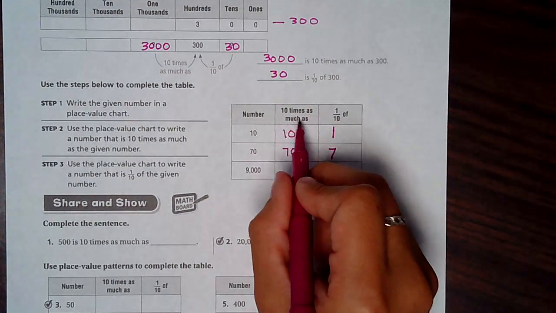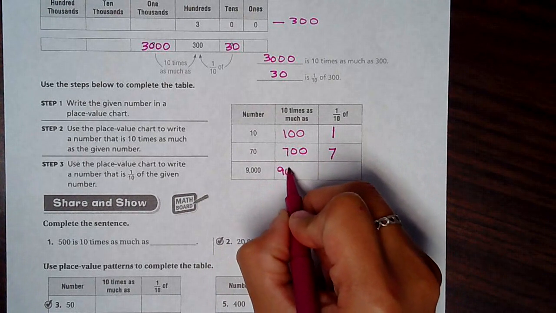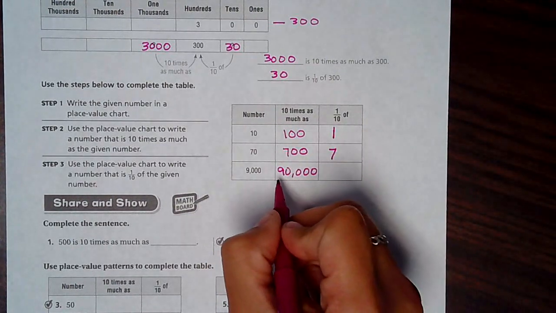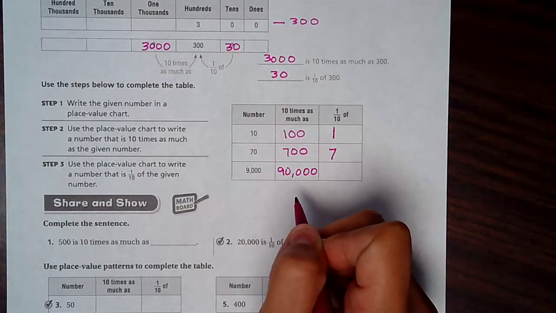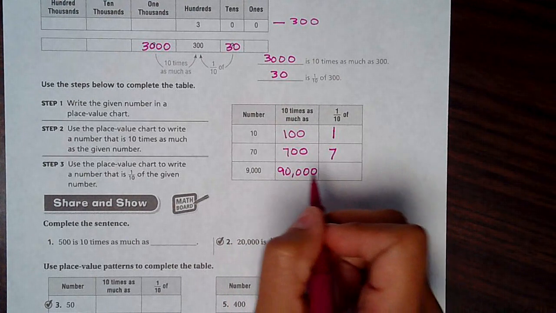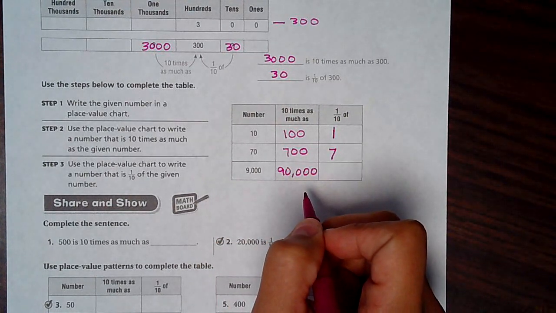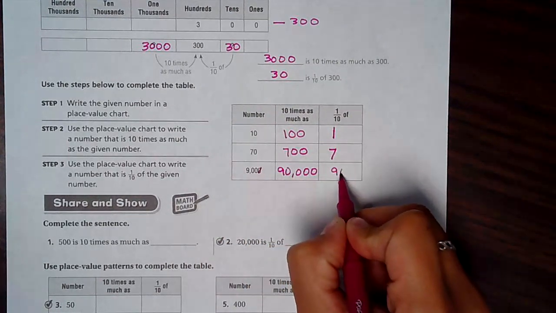10 times as much as 9,000 would be 90,000. And guys, let me just go ahead and tell you now that any number times 10, you just add a 0 at the back of it. And then the same thing when you're dividing it by 10, you take away a 0. So here you would take away a 0 and you get 900.